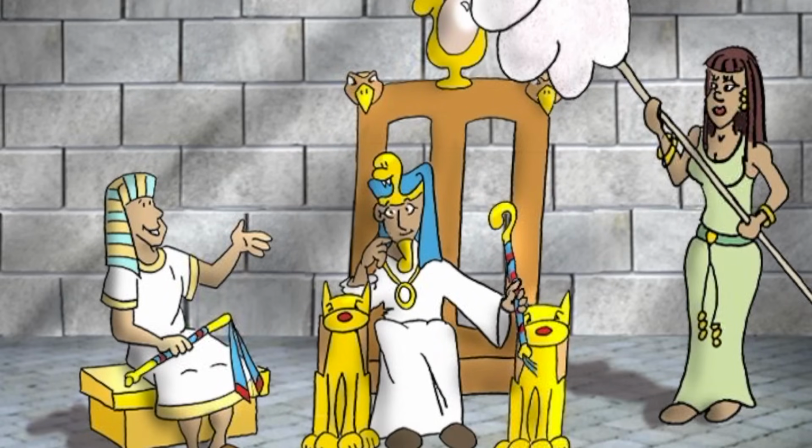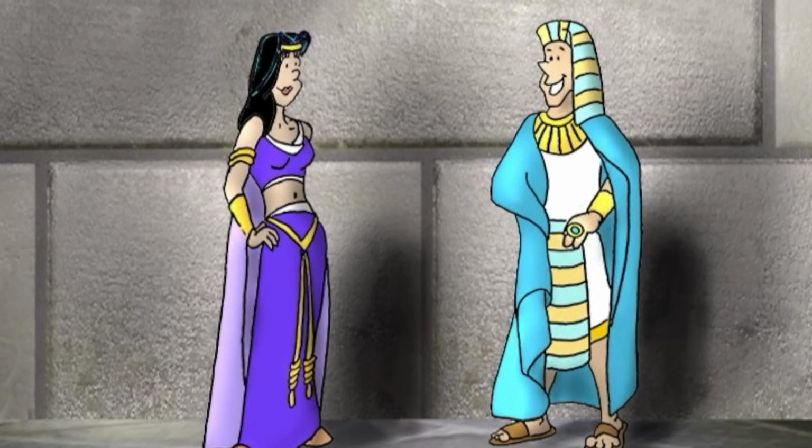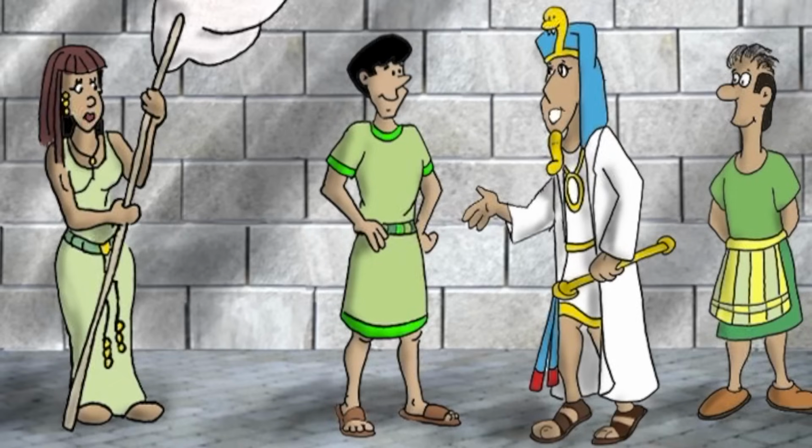This suggestion sounded good to Pharaoh and his servants, and he appointed Joseph to be that wise man, placing him over all the land of Egypt, ruling everyone except Pharaoh himself. Pharaoh gave Joseph his signet ring, which was a sign of his authority, fine clothes, a gold necklace, and a wife, Asenath, the daughter of the priest of On.